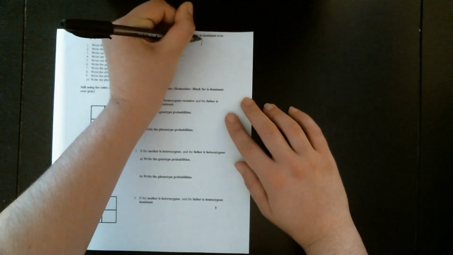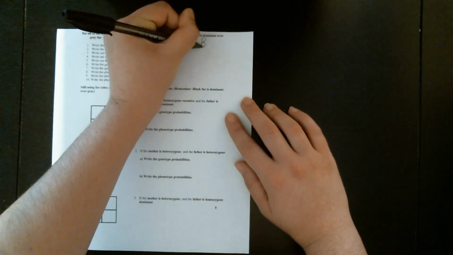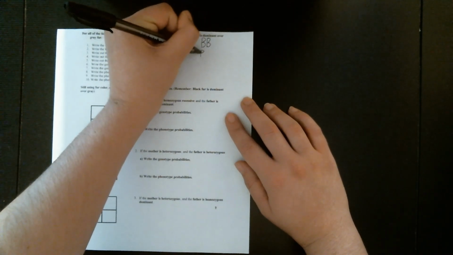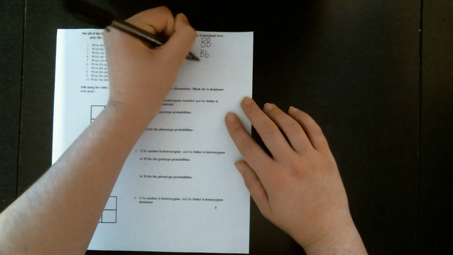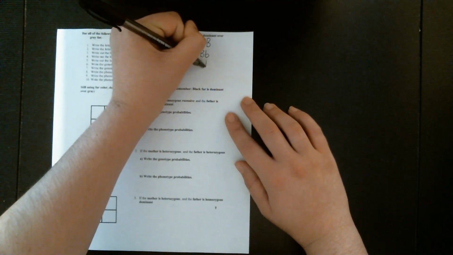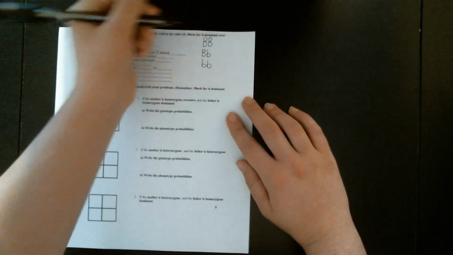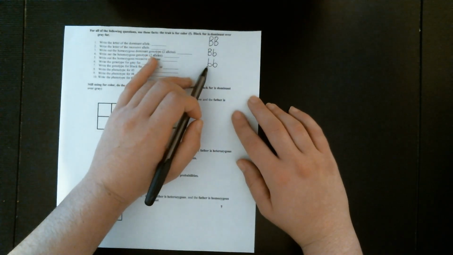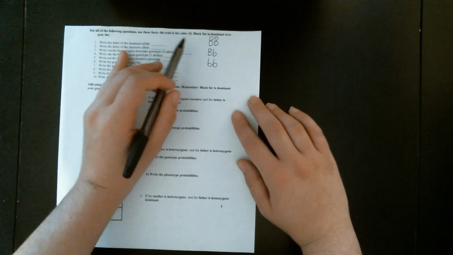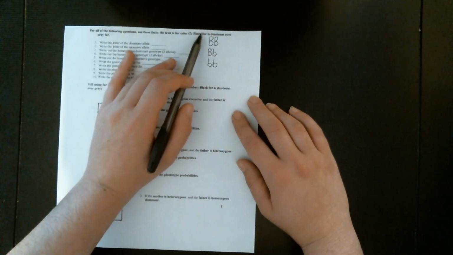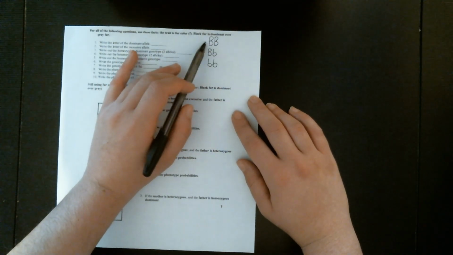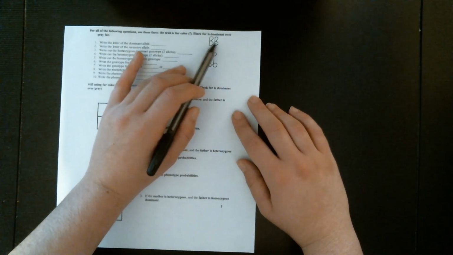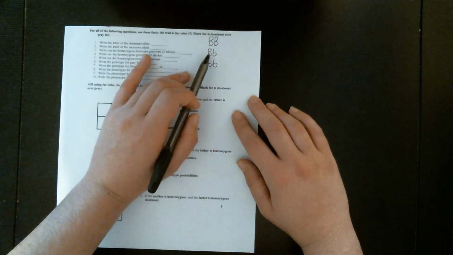So the possible combinations we could get for eye color are these 3 combinations. We could get 2 big B's, a big B and a small b, or 2 small b's. Because brown eyes is dominant and we denote brown eyes with the capital B, this person would have brown eyes because they have both brown eye genes.